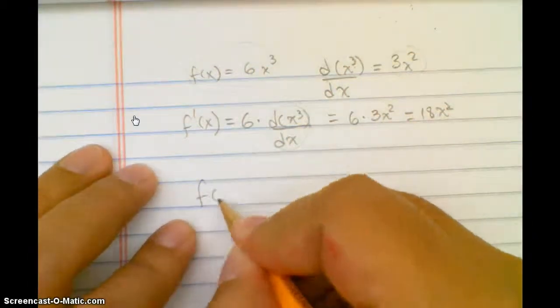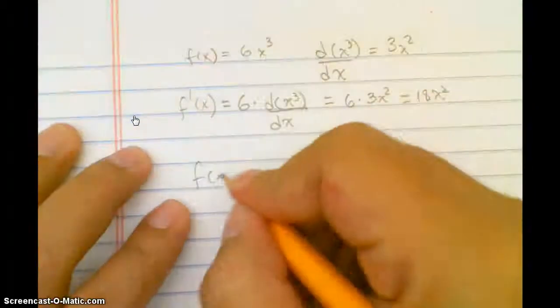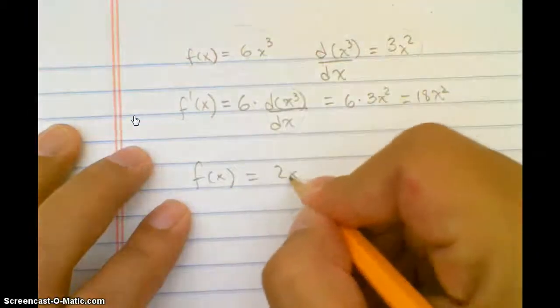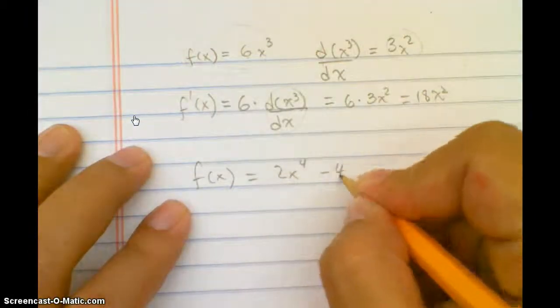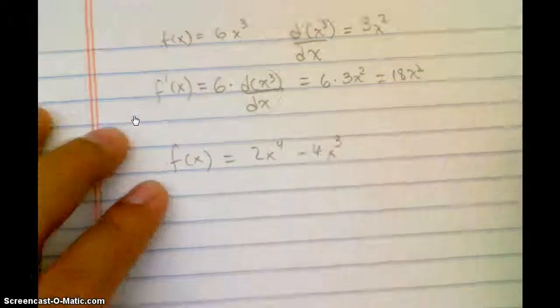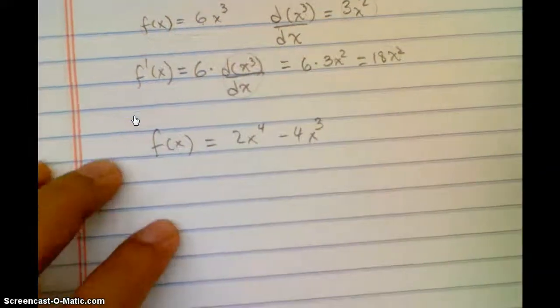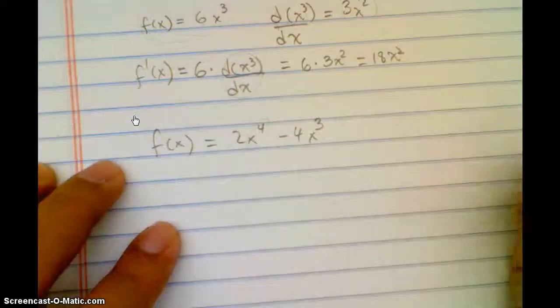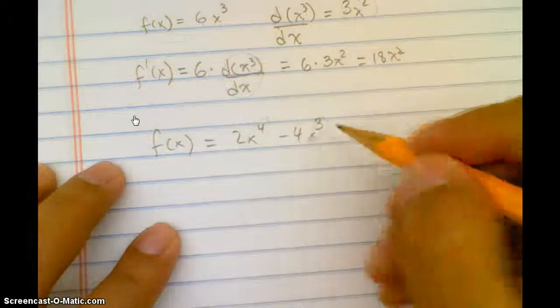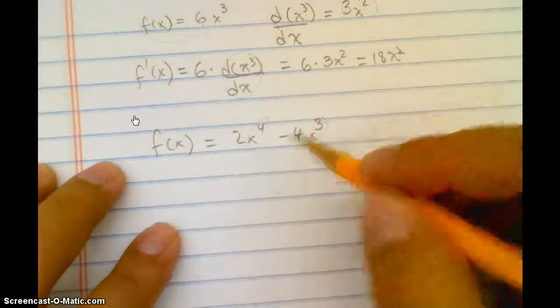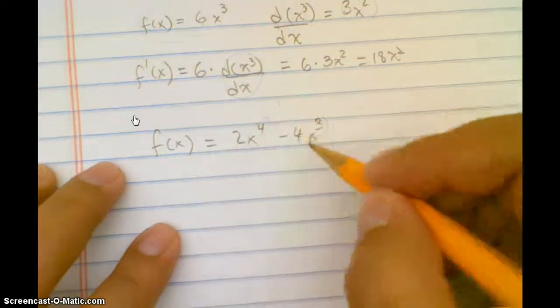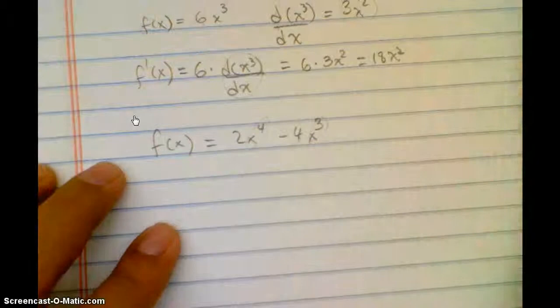If the function was 2x to the fourth power minus 4x to the third power, in this case this is a polynomial, I know what the derivative of x to the fourth is. I know the derivative of x to the third also. This one is getting multiplied by 2. This one is getting multiplied by -4.